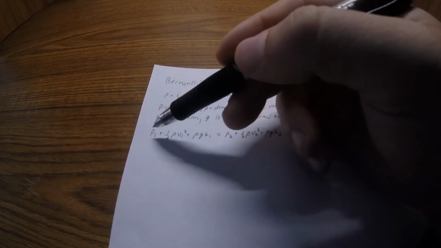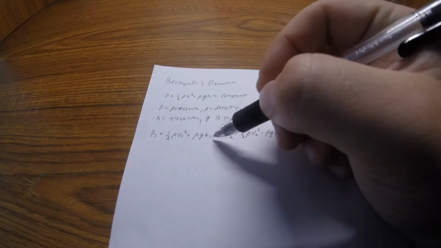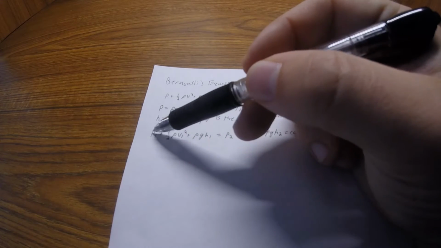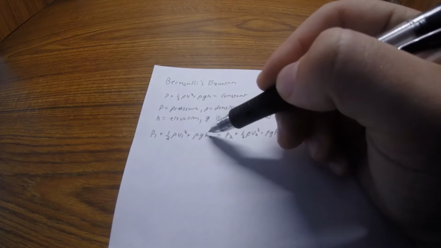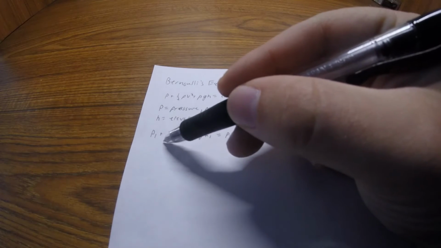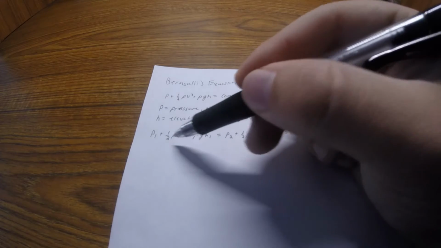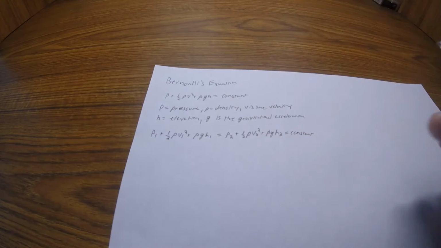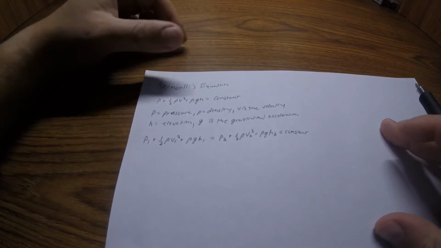And of course, if you analyze both sides, they're in units of pascals, because pressure is pascals, rho GH is pressure, and this is the dynamic pressure right here. So it's all in the units of pascals on both sides.